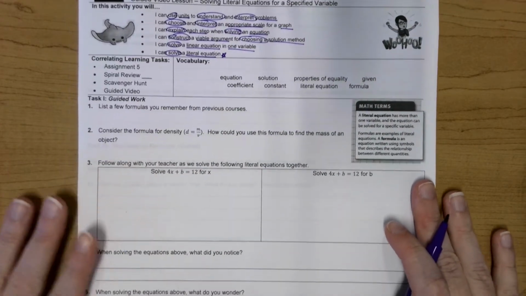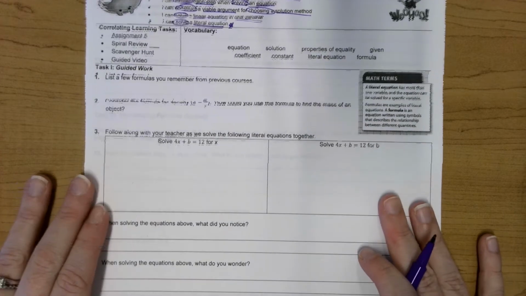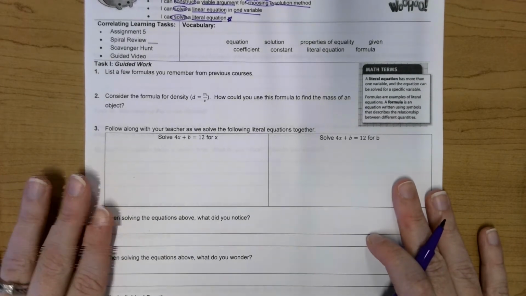Okay, so we're going to go ahead and start on task 1 together. For number 1, just list a few formulas you remember from previous courses. If you can think of any formulas, go ahead and list them now, and I'm going to list a few as well.